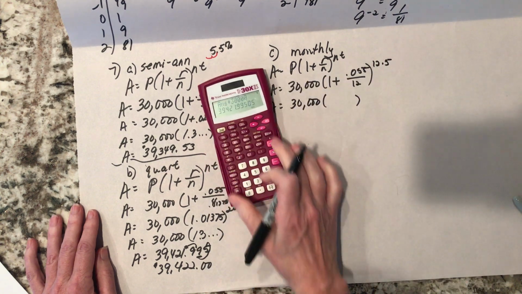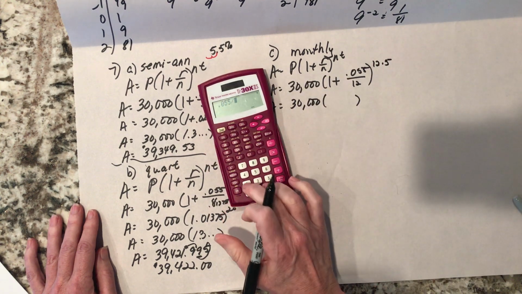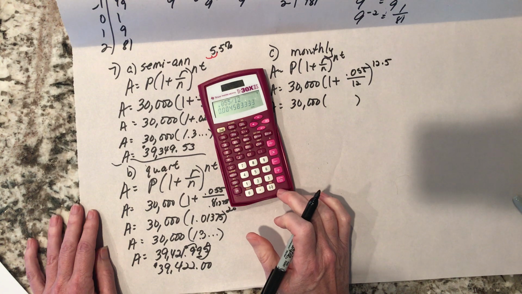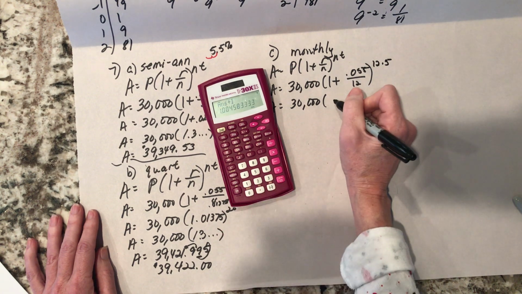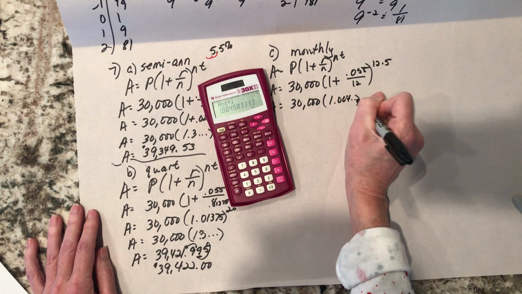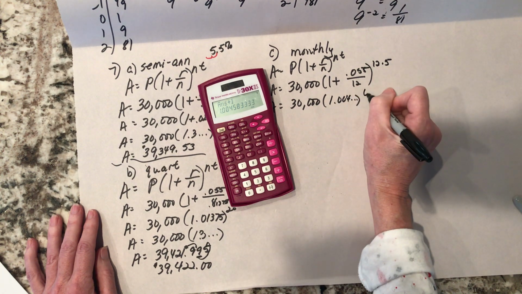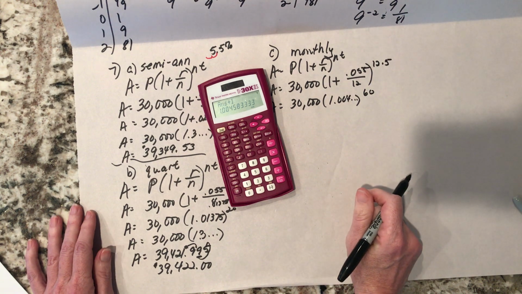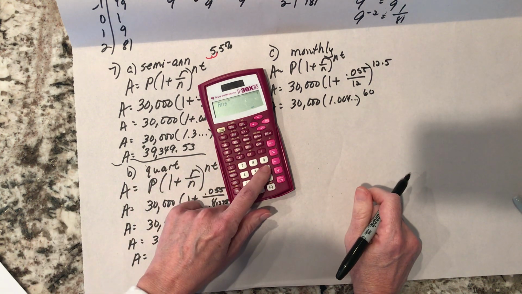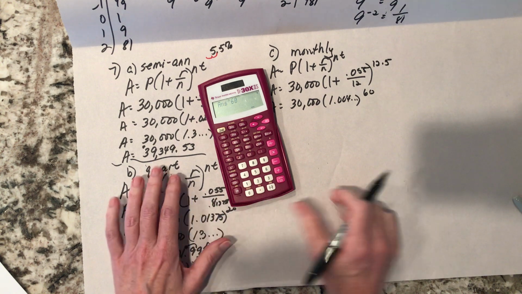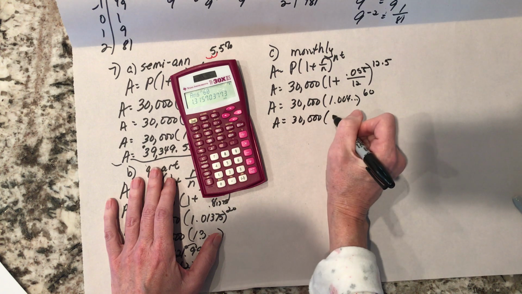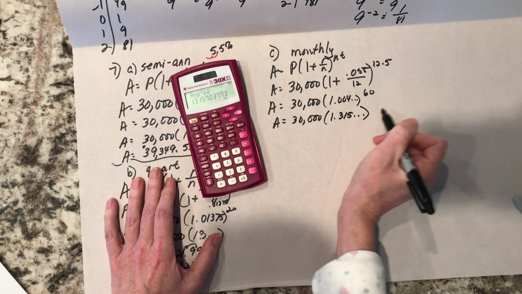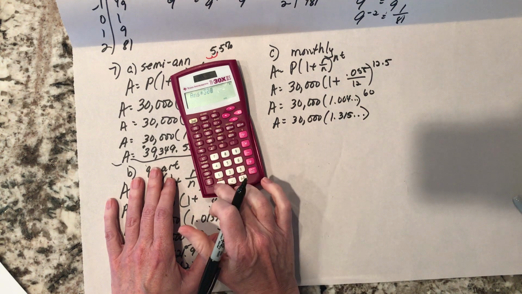Let's take care of this. 0.055 divided by 12 will give us that number. We're going to add 1 to it. 12 times 5 is 60, so we're going to raise it to the 60th power. That thing, and then times 30,000.